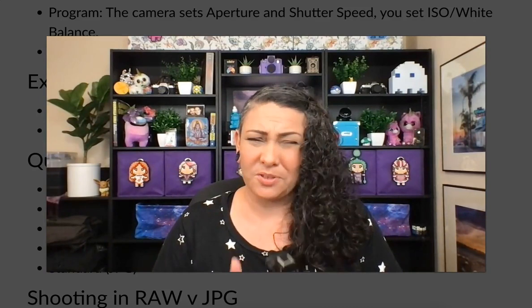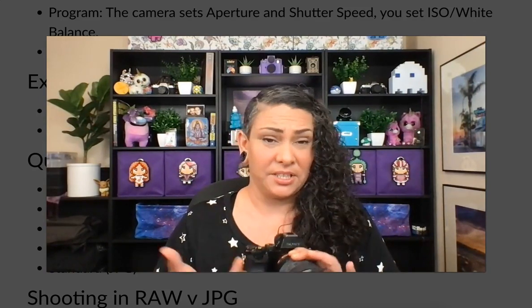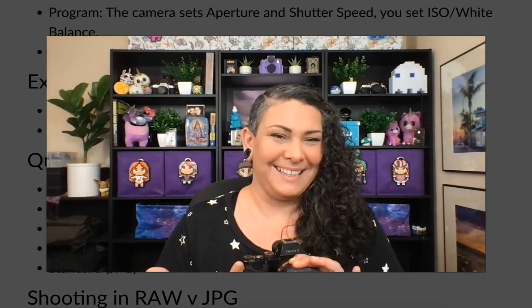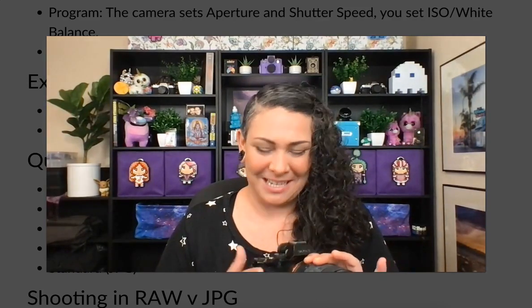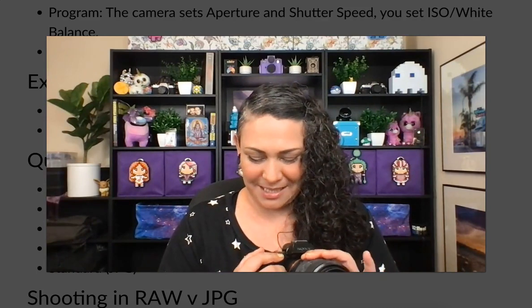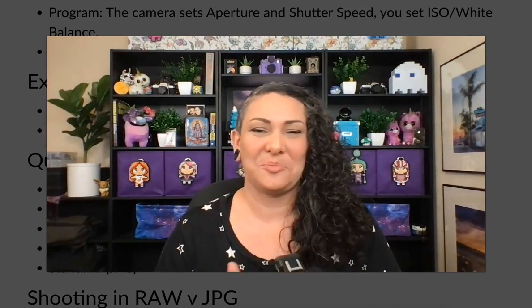So what's the difference between this and just manually changing the settings? That's a great question. I still don't really use this because I know how to change aperture, shutter speed, and ISO.